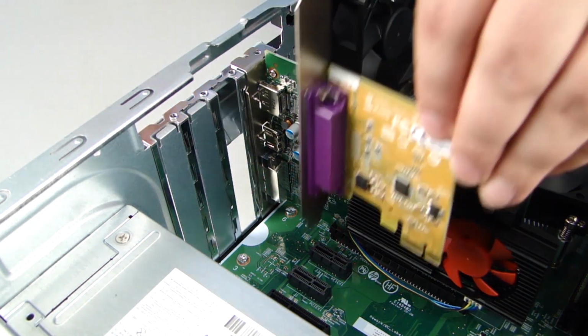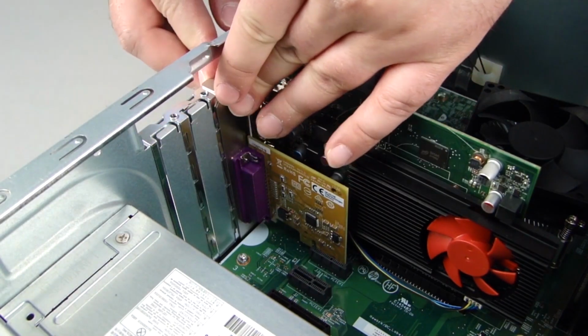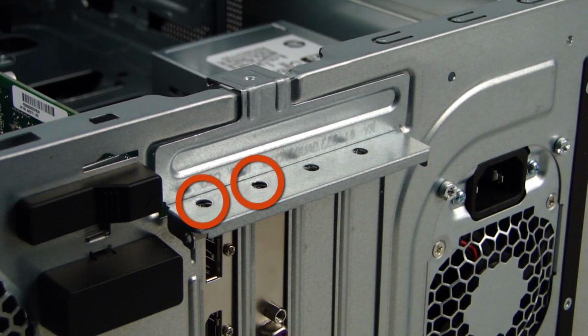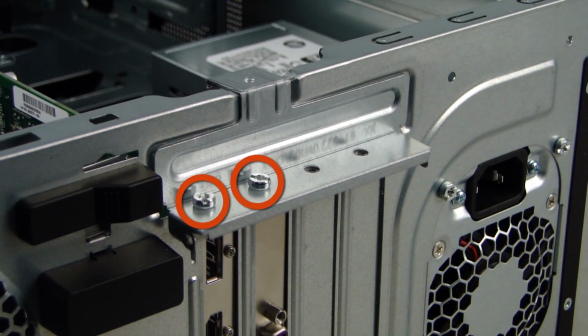Replacement. Lower the expansion card into position on the chassis. Rotate the slot cover retention latch closed. If removed earlier, replace the two Torx T15 screws securing the slot cover retention latch closed.